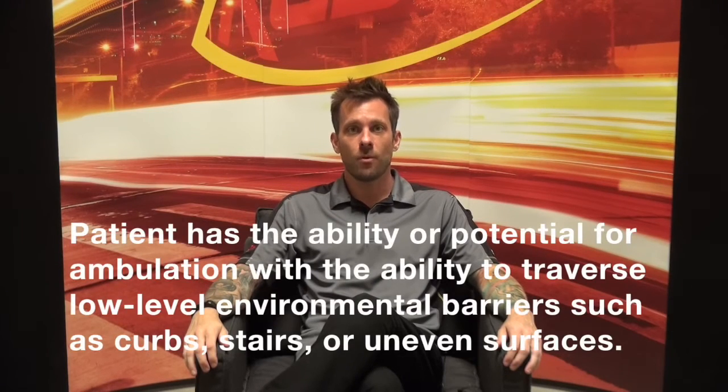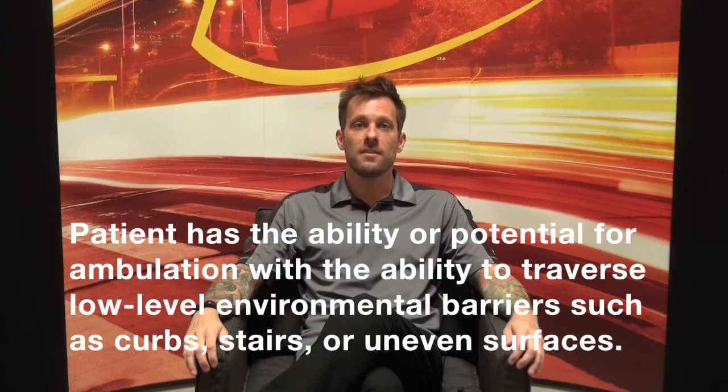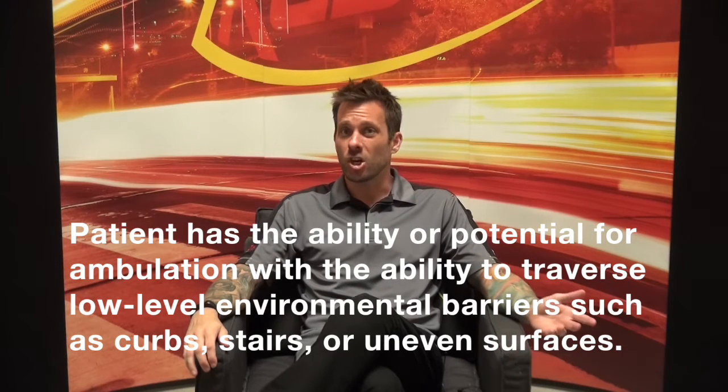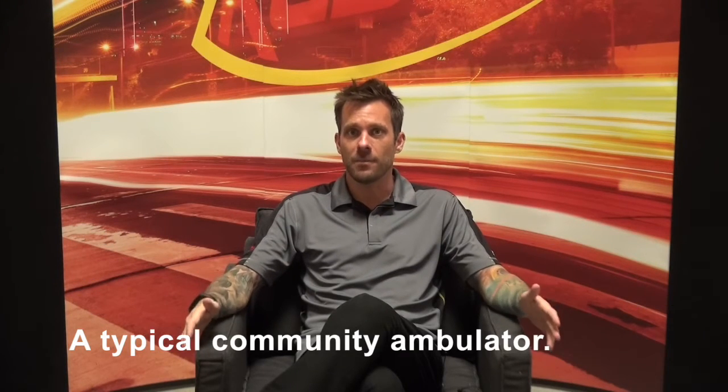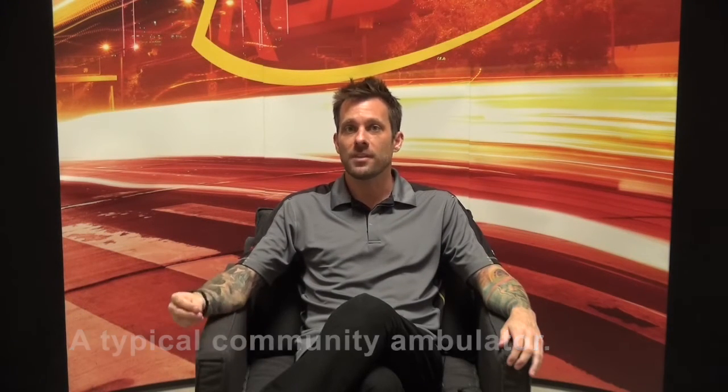A patient with a K2 level classification is a little bit more physically active than K0 or K1. Obviously, as we climb the scale, you become more physically active. So a K2 patient has the ability or the potential for ambulation and the ability to traverse low-level environmental barriers, such as curbs, stairs, uneven surfaces. This is typically a community ambulator. This person is able to go outside the house for simple daily tasks and has no problem navigating the small barriers they may encounter in doing so.